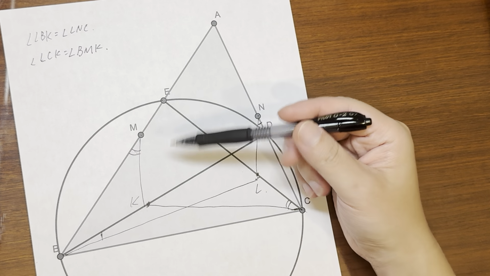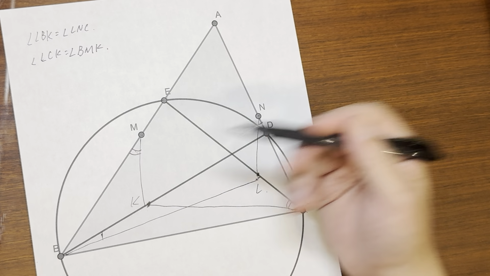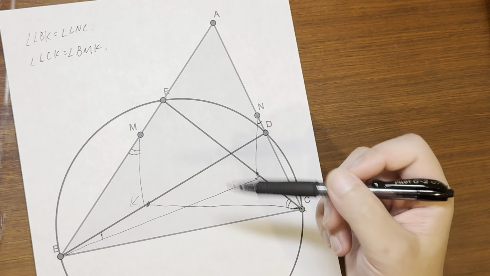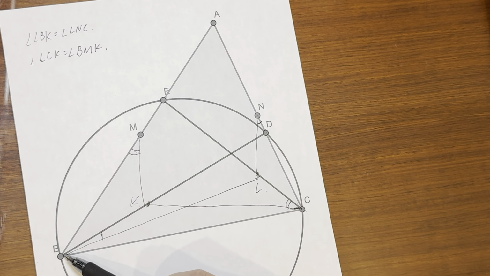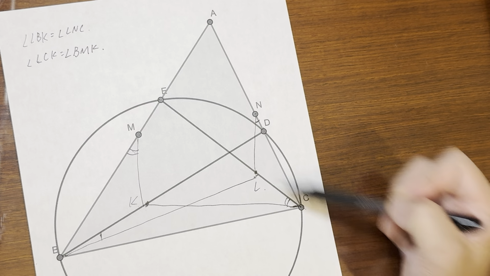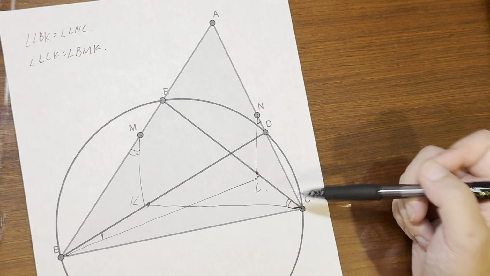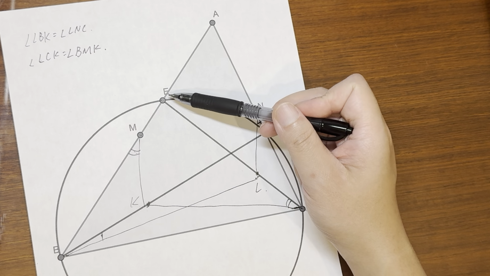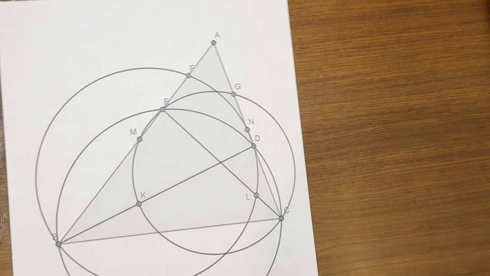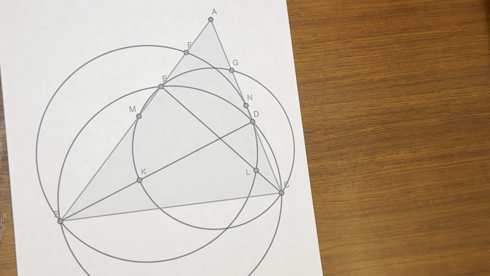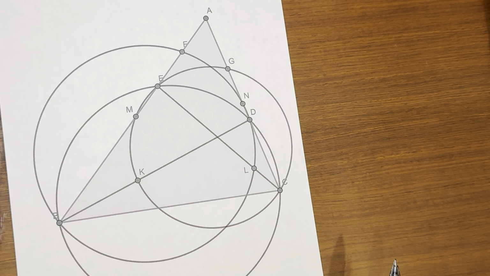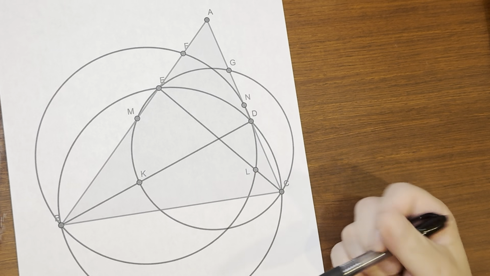Which means we can find KL by just drawing the circumcircle of the triangle BND, which intersects CE at the point L. And we can draw the circumcircle of the triangle CEM, which intersects BD at the point K, as shown here. Right? Now we have finished constructing our figure. We find the points K and L.